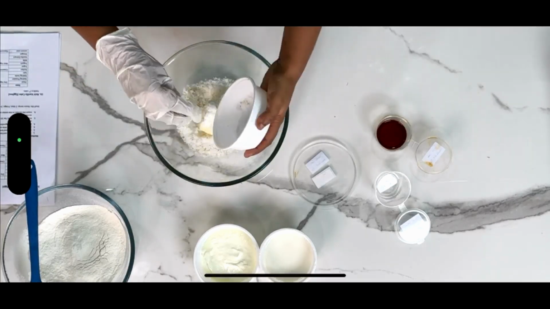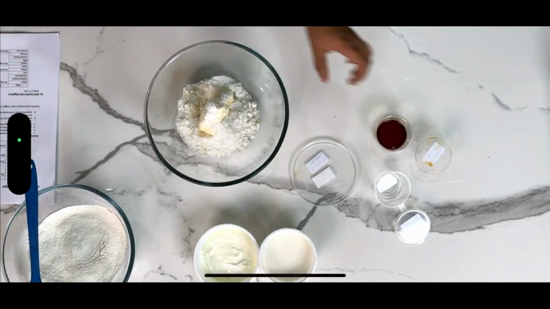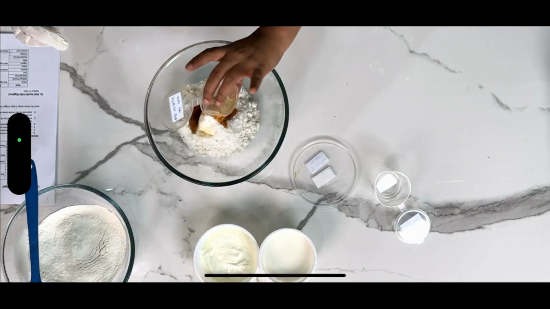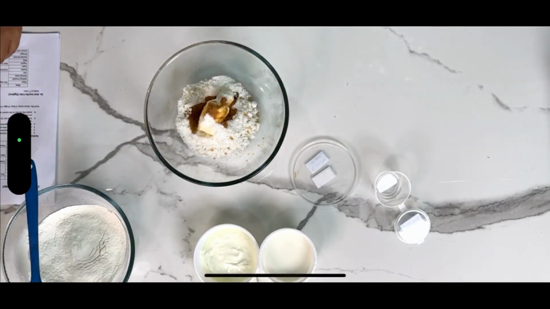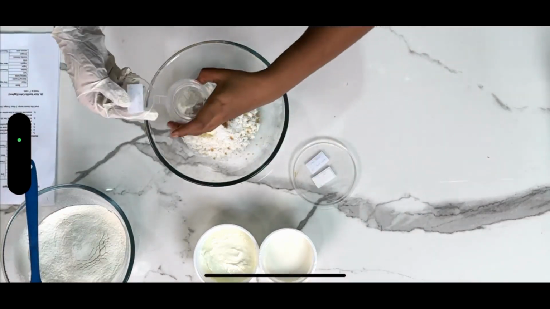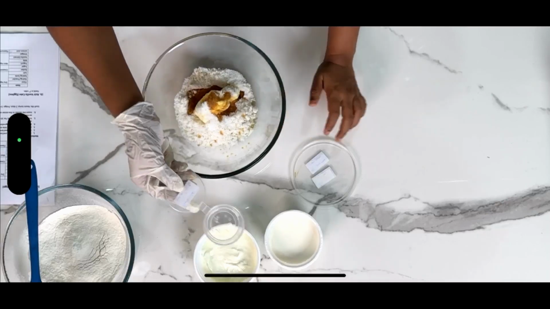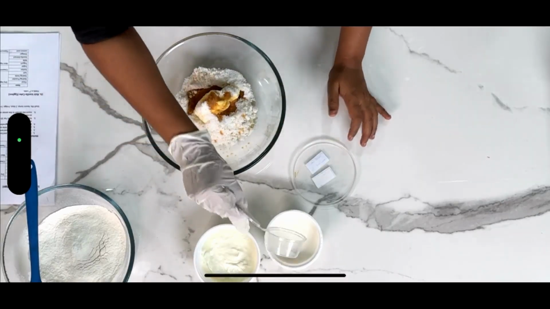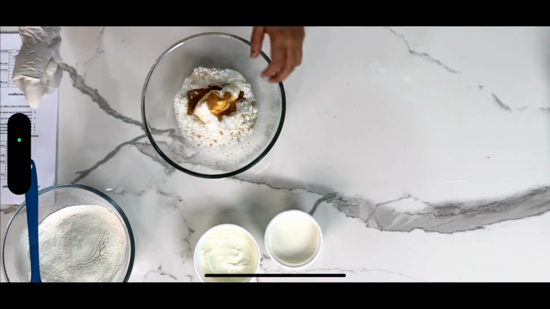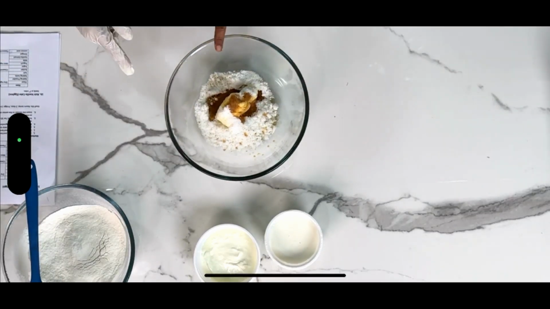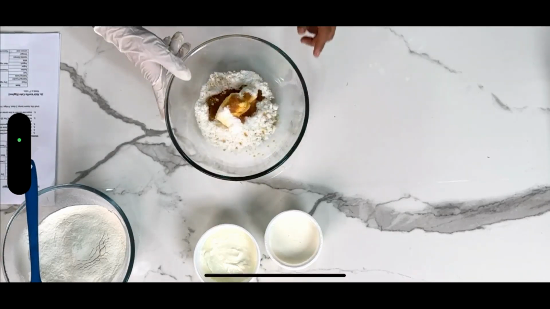Okay. Add in the zested lemon sugar. And I'm also going to add the vanilla extract. And the vinegar that I have here, I'm going to add it to the milk. Okay, perfect. So now I'm going to cream this mixture, and then I'm going to add the yogurt instead of the eggs.